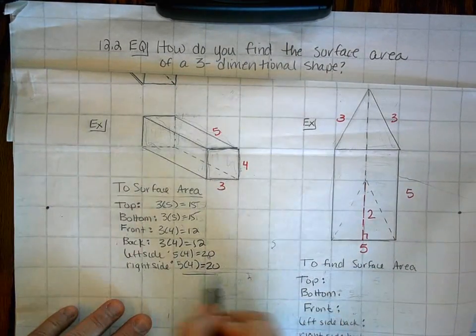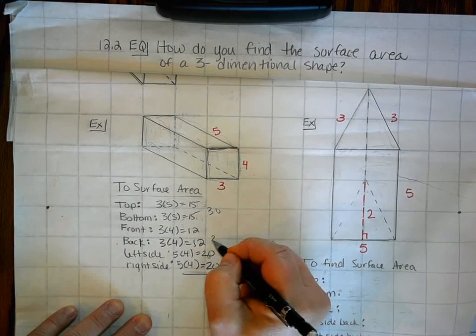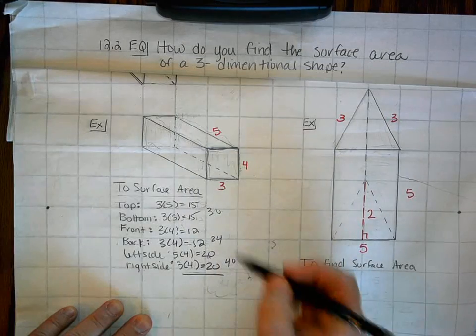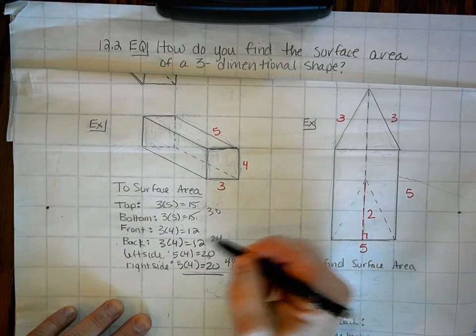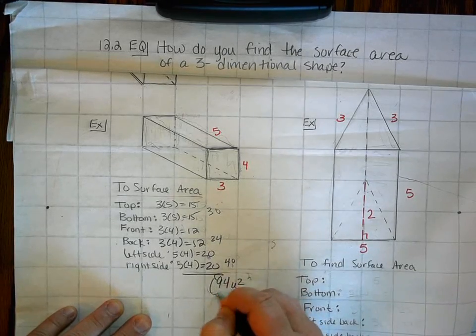Okay? To find the total surface area, I need to add all these things up. So I get 30 with these 2, 24 with these 2, and 40 with these 2. These 2 give me 70, and this is 80, 94 units squared.